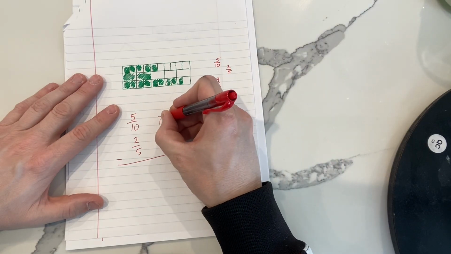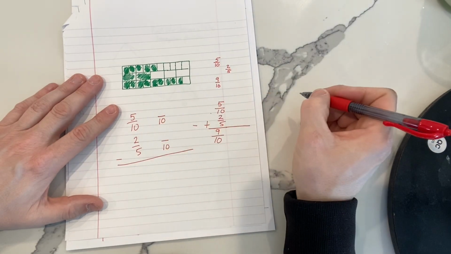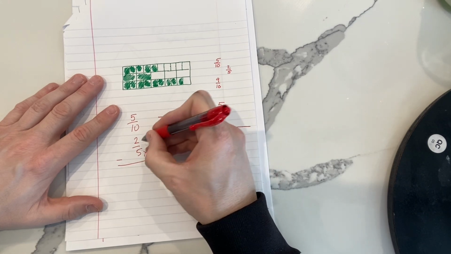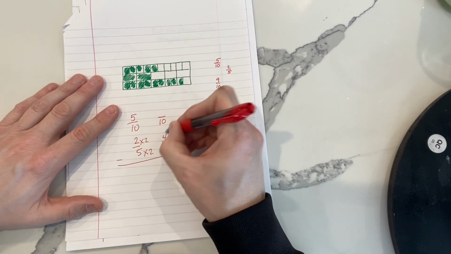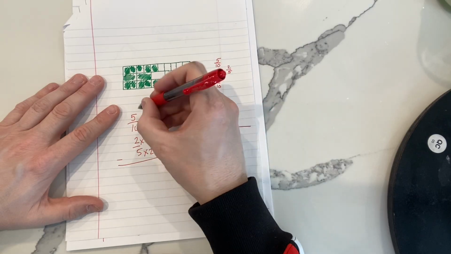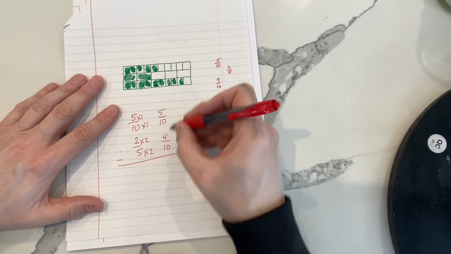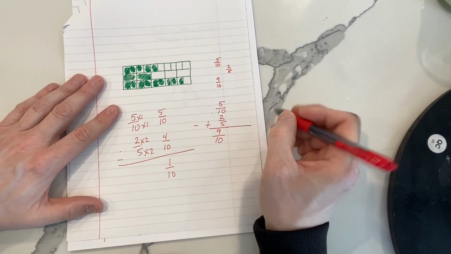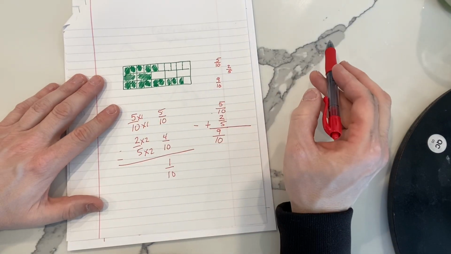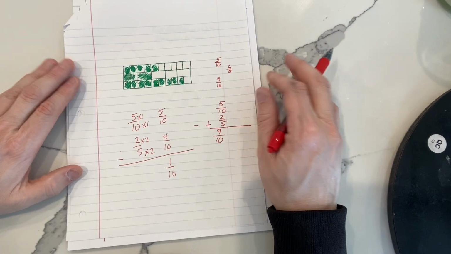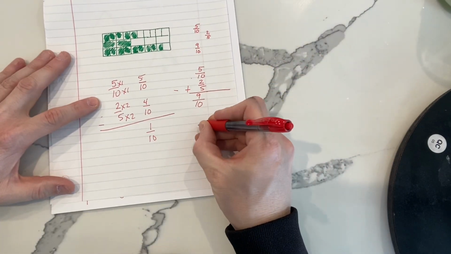So that would be 10. 5 times 2 is 10. Whatever you do to the bottom, you have to do to the top. 10 times 1, and whatever you do to the bottom, you do to the top. Well, 5 minus 4 is 1/10. Is that bottom row 1/10? No, it's not.